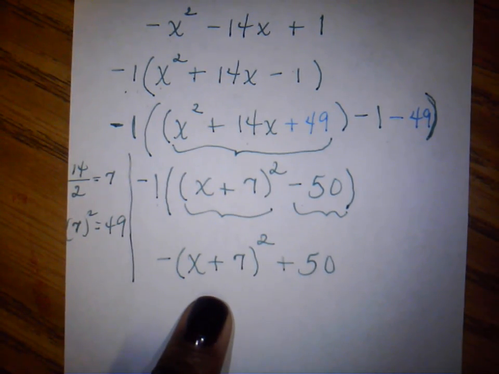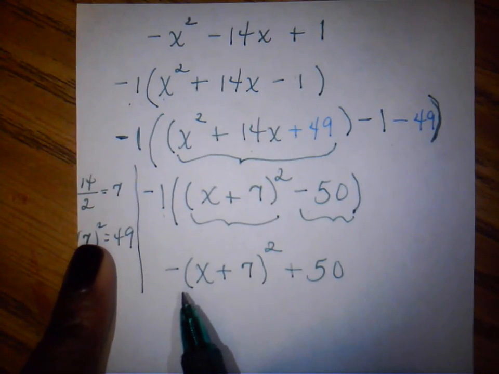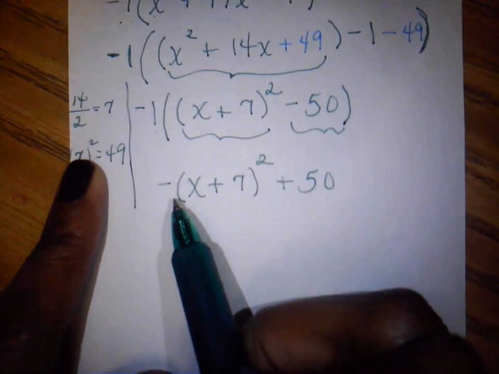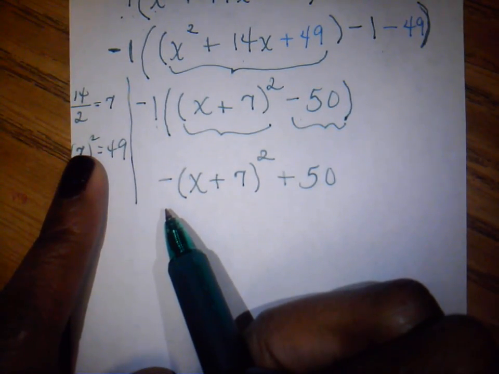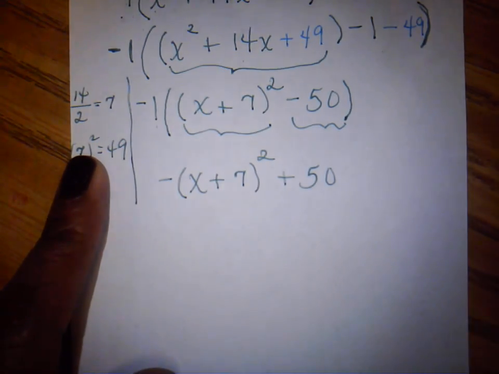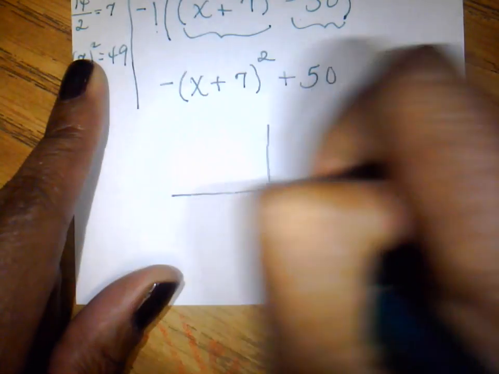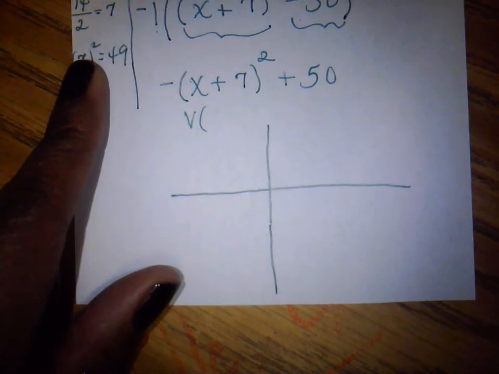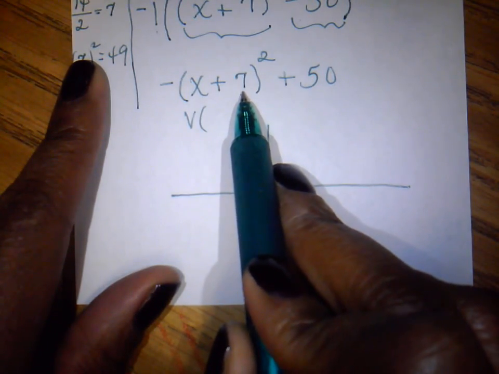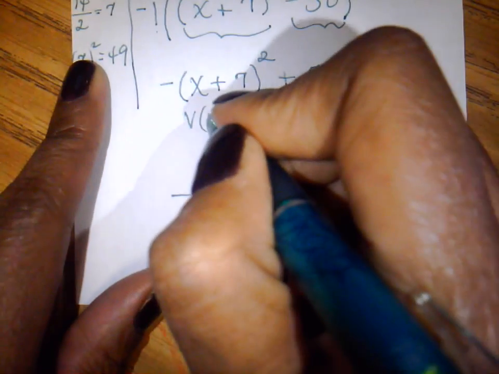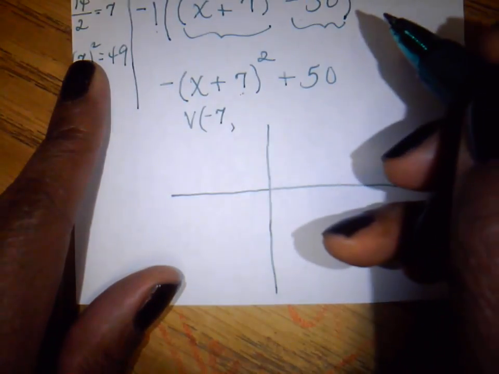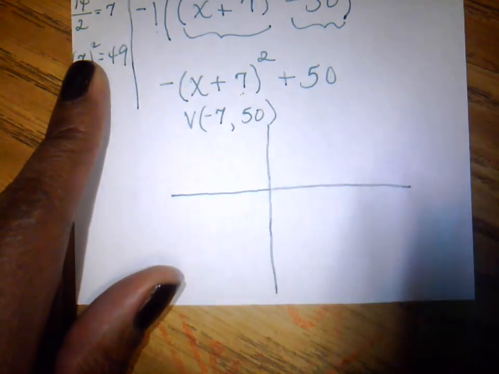Now, here's the thing, though. My a term is what, though? It's negative 1. Okay? So that means that my parabola is going to be doing what? Pointed down. Let me draw an ugly graph real quick. So my vertex is going to be located where? Look up here, baby. Negative 7 and positive 50, right?